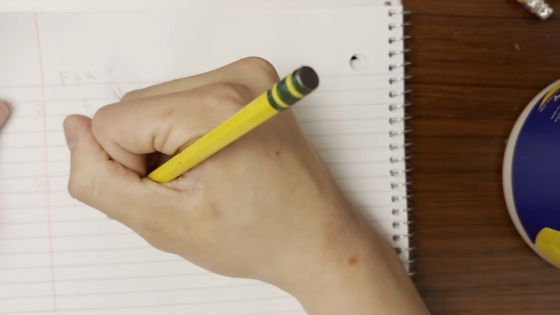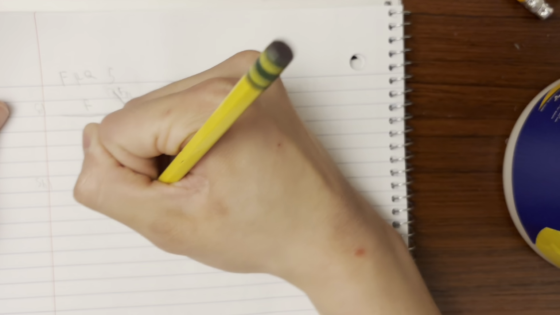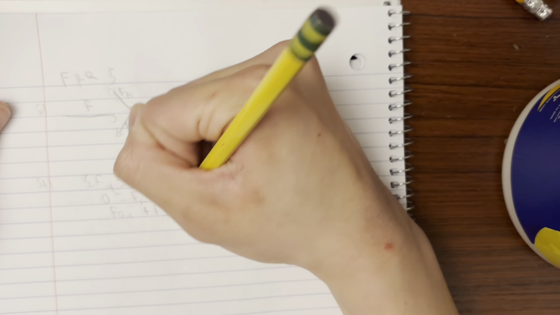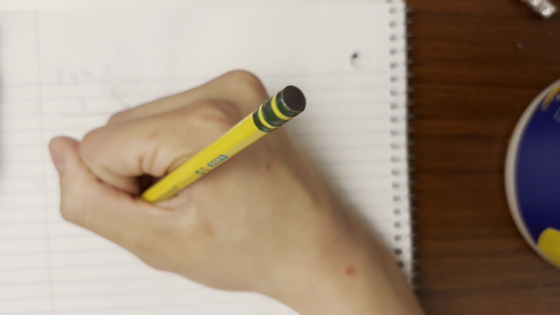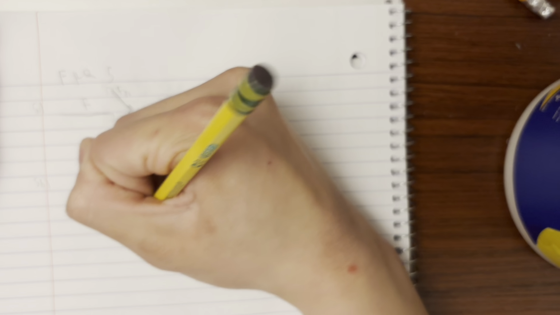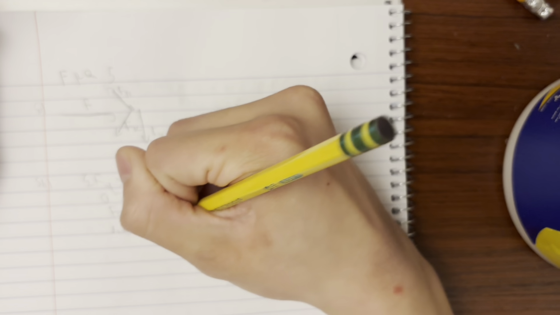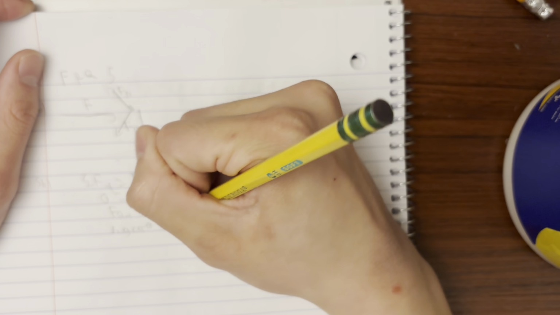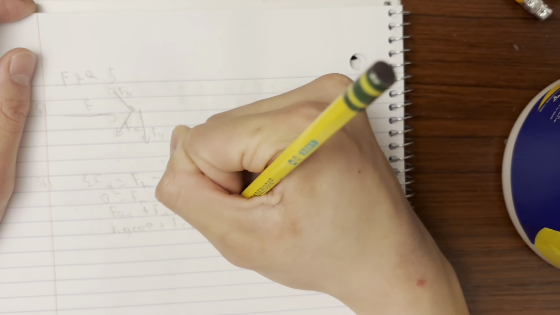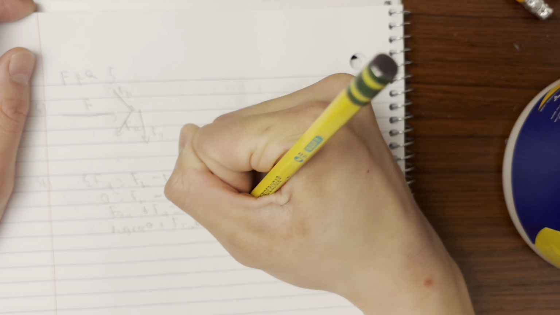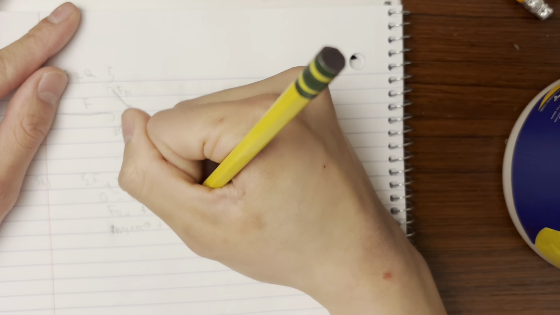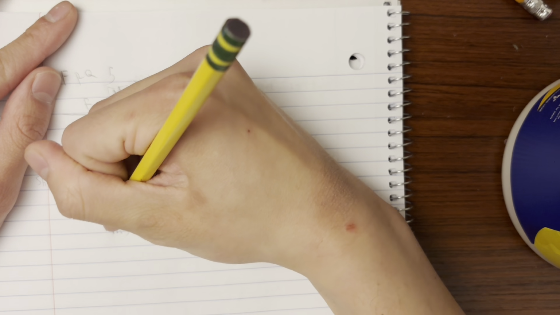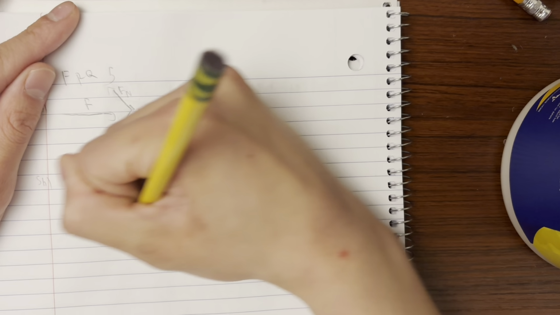So we can set Fn equal to Fgy plus Fy. Now Fgy in this case will be mg cos theta, plus Fy, which is F sine theta, is equal to Fn. Let me make this neater. mg cos theta plus F sine theta is equal to Fn. That will be our answer for part B.